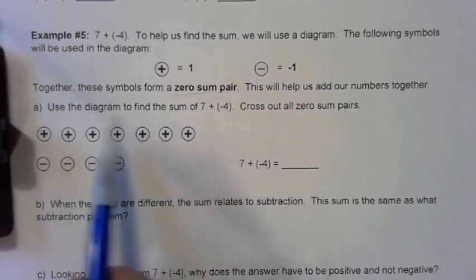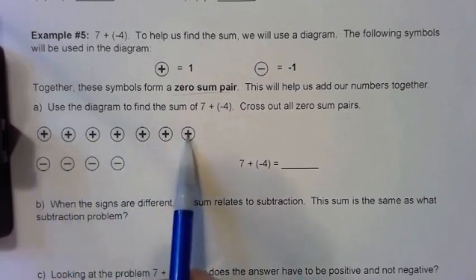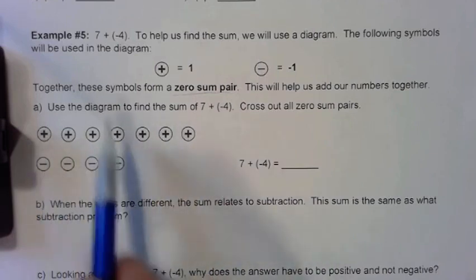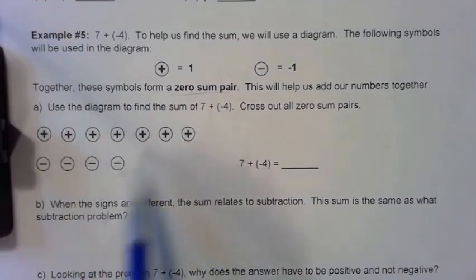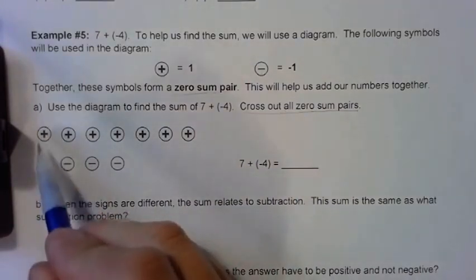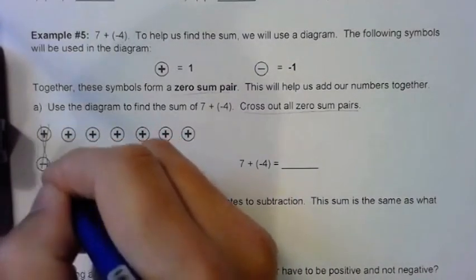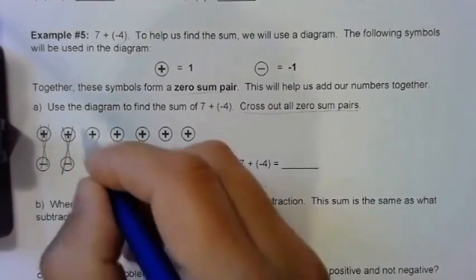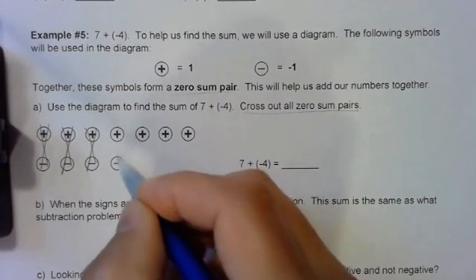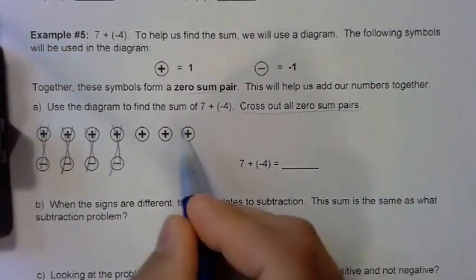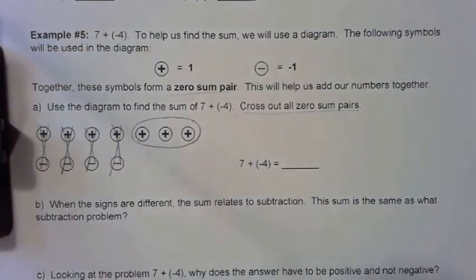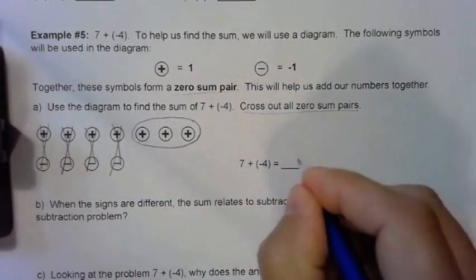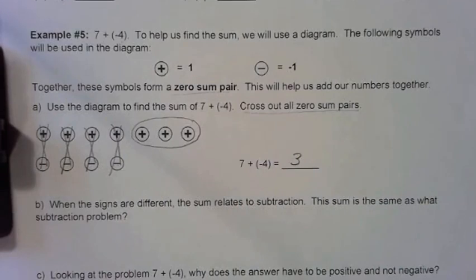All right, so if you look at this diagram down here, I have 7 positives to represent 7. I have 4 negatives to represent -4. What we can do is cross out all zero-sum pairs so that we can determine what the answer would be. So if I have a +1 with a -1, that equals 0. Another positive with a negative equals 0. Another positive with a negative equals 0. And a final positive with a negative equals 0. That leaves us with 3 positives. All right, so 7 plus -4 is equal to 3.